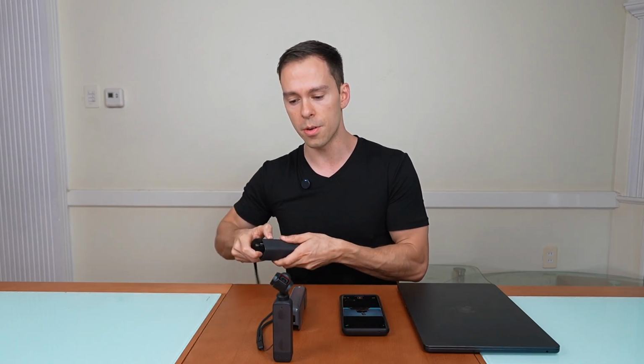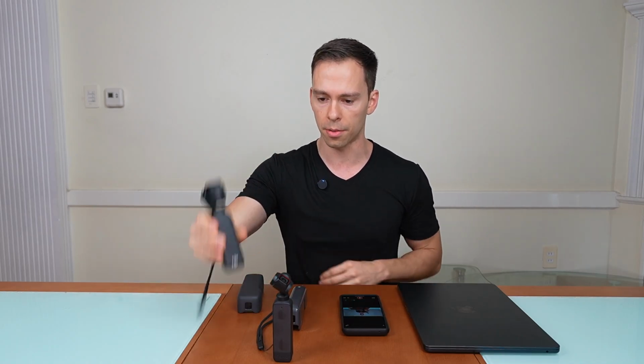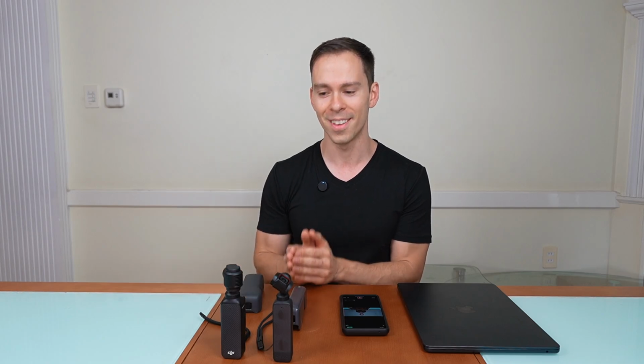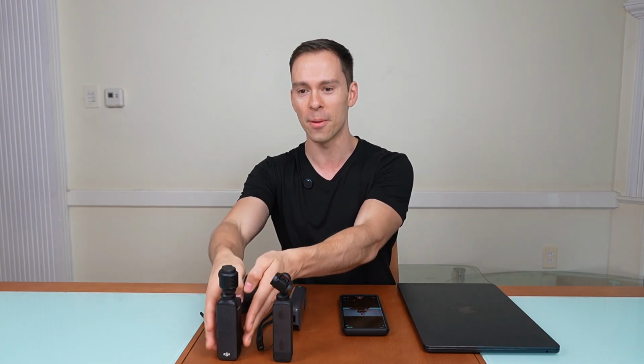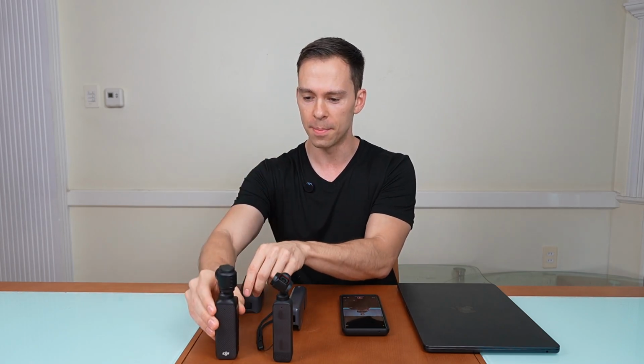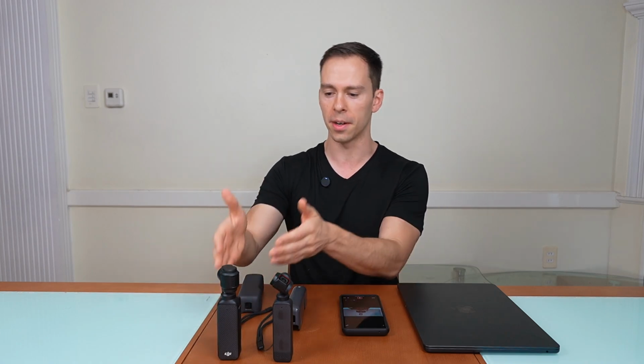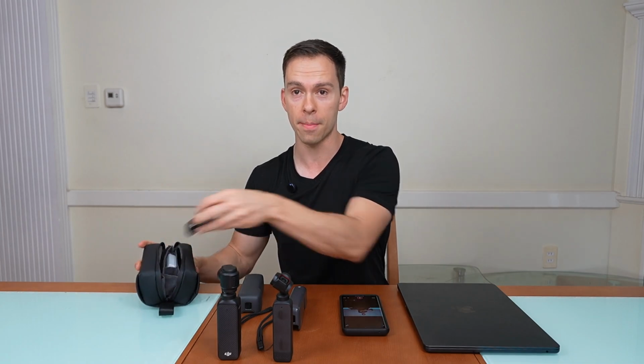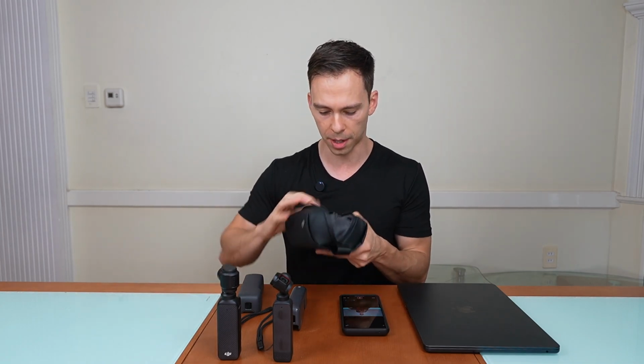And then the newer version of that is the Pocket 3, and this is quite a bit bigger, but it's also significantly more capable. This is an incredible device. I love this so much more. I would recommend saving the extra few hundred dollars and getting this one because it's just such a better quality camera. And if you can, spring for the creator pack, which includes this little kit here.